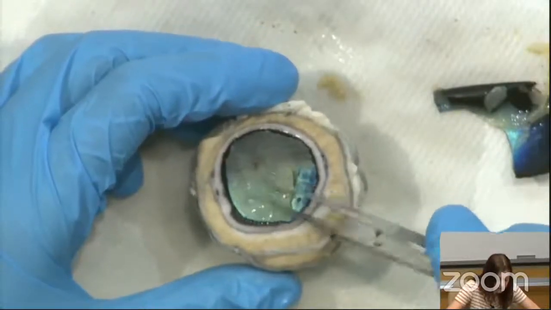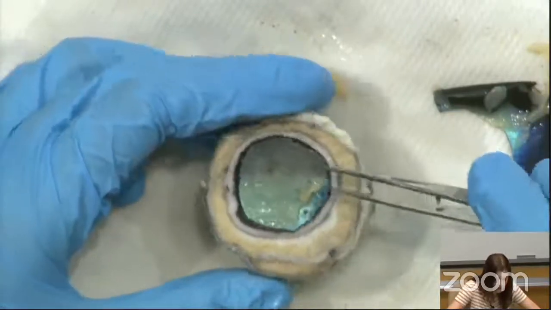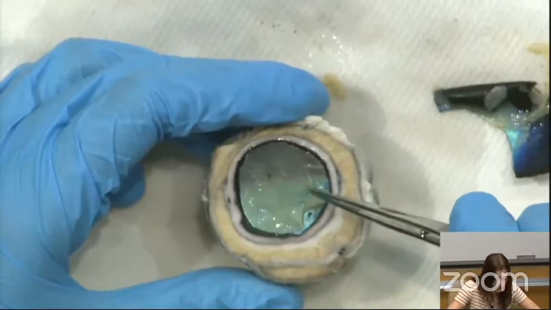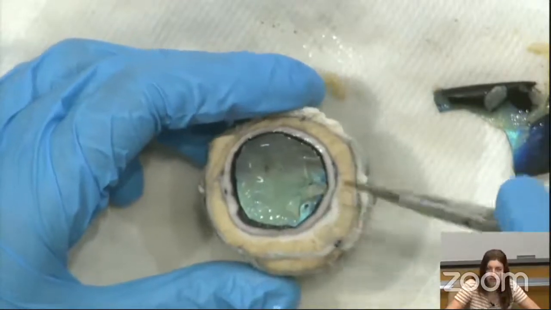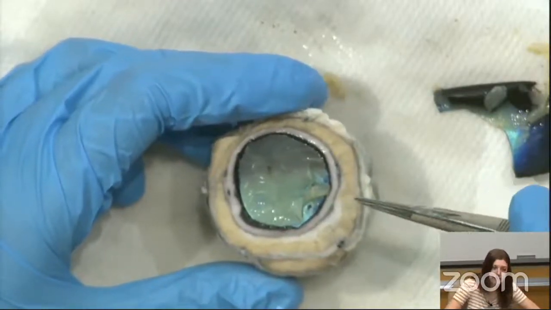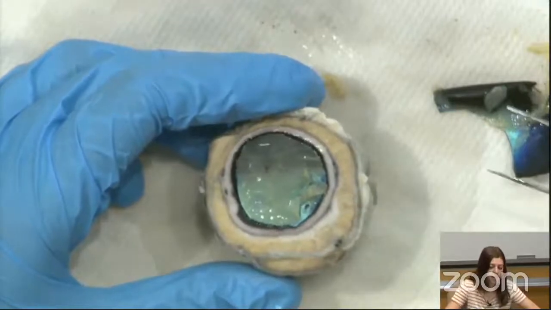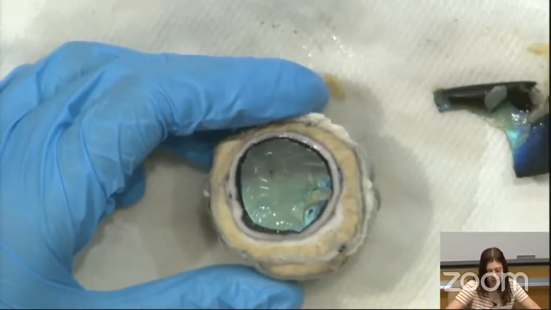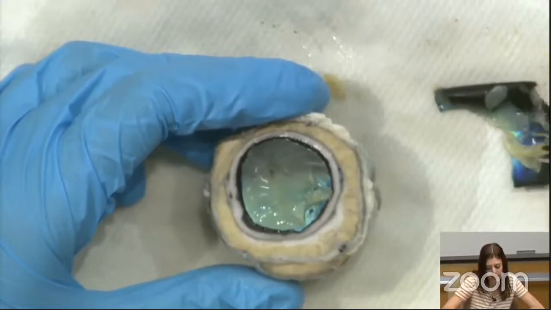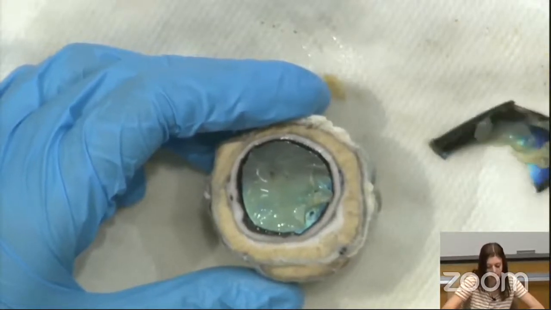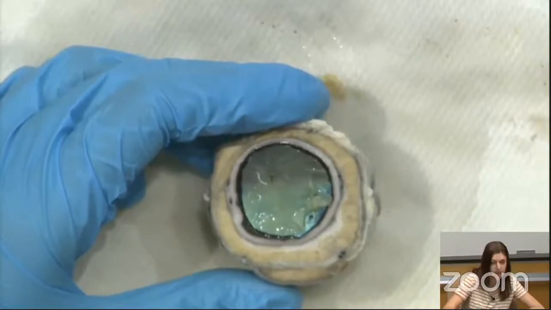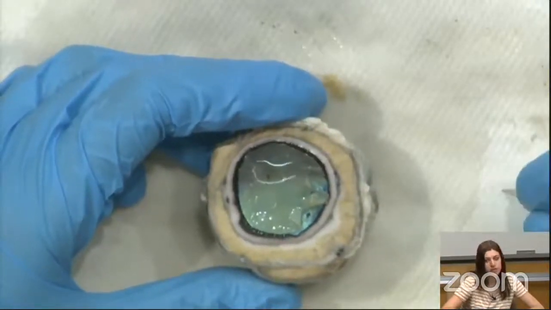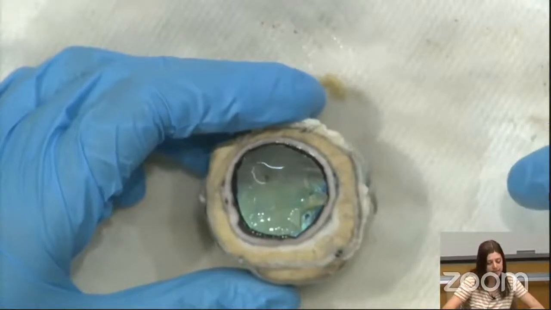Okay, so this piece that I'm peeling away is the retina. So this is full of tiny microscopic rods and cones, which are the photoreceptors that gather the light. Rods collect black and white light, and cones collect colored light. So people who are colorblind have problems with their cones. And when you see at night, you tend to use your rods, which is why at night things look black and white.